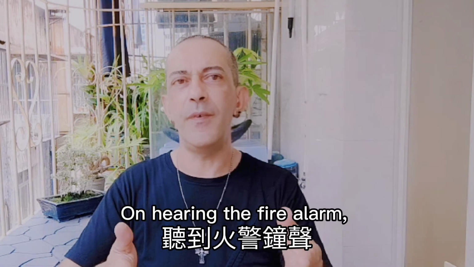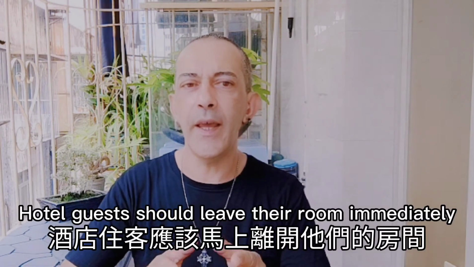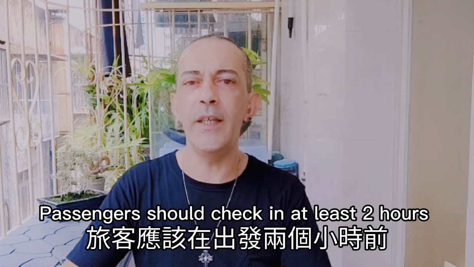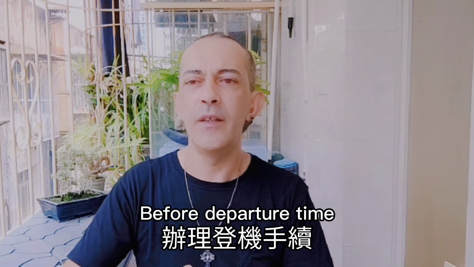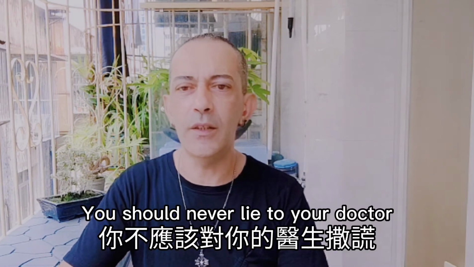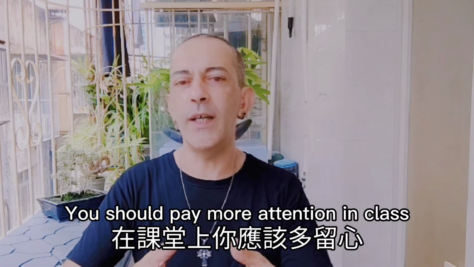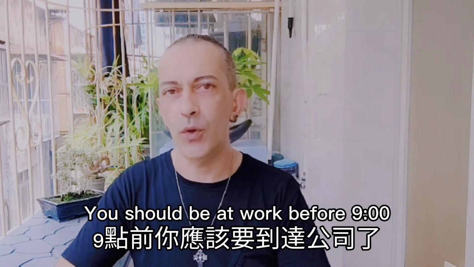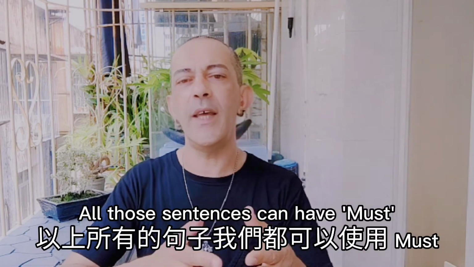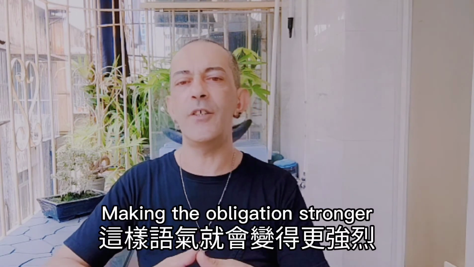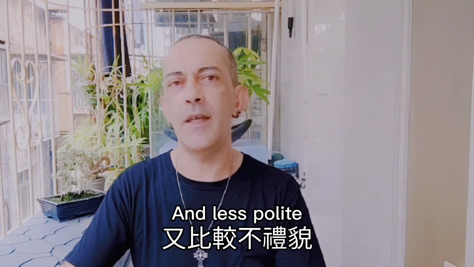On hearing the fire alarm, all hotel guests should leave the room immediately. Passengers should check in at least 2 hours before departure time. You should never lie to your doctor. You should pay more attention in class. You should be at work before 9. All those sentences can have must instead of should, making the obligation stronger and less polite.